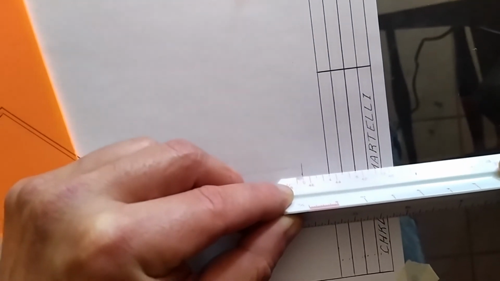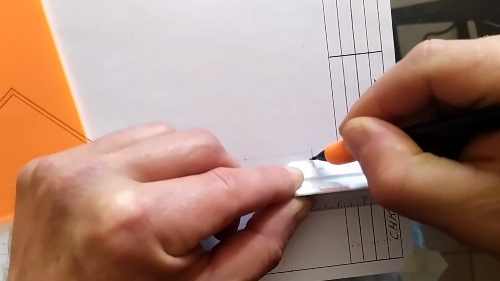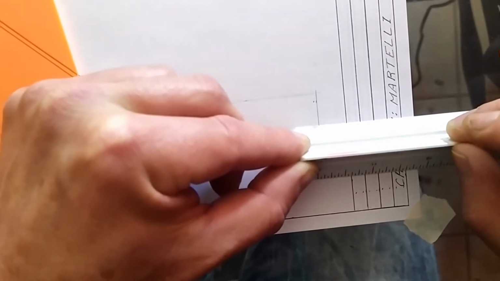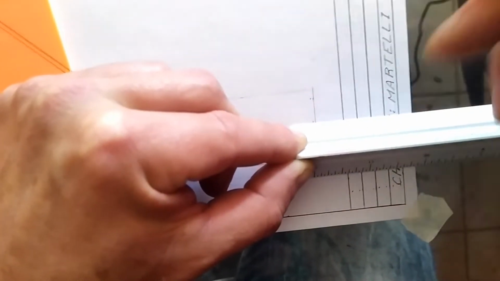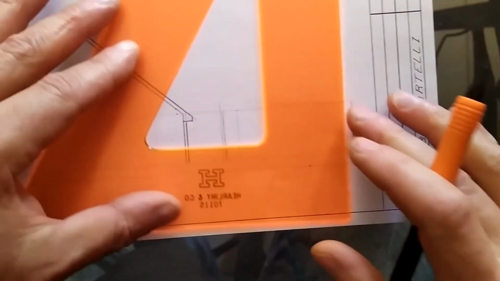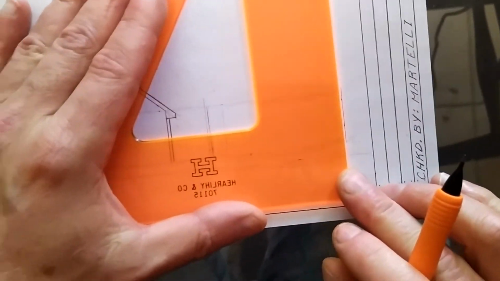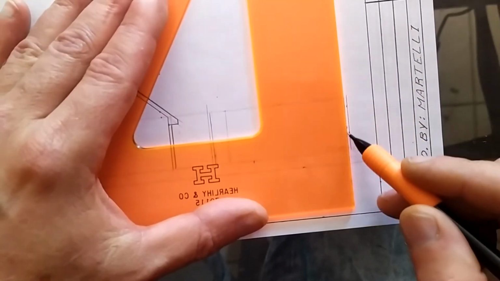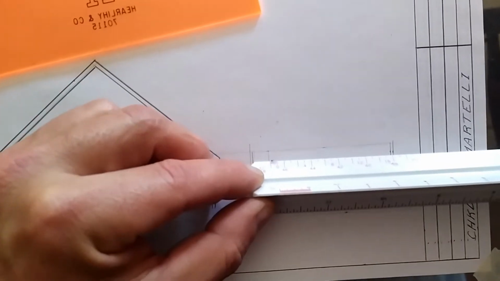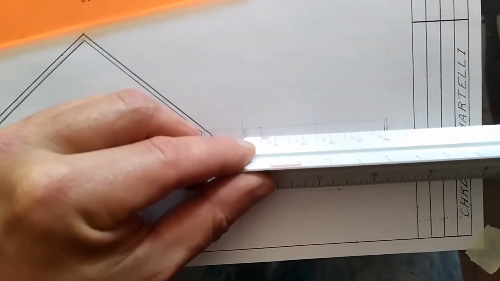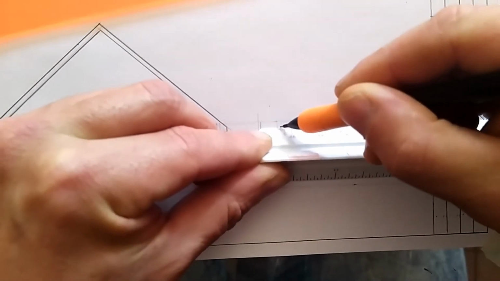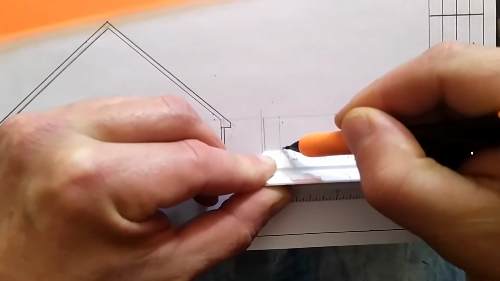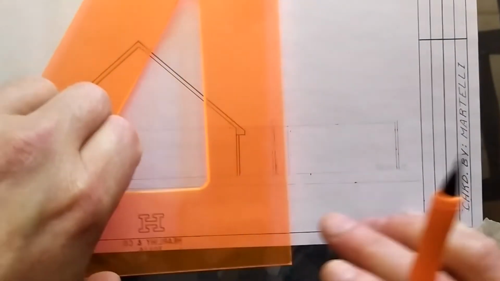I need that 4 inch thick wall thickness. So 4 and 4. Okay. And draw a light line through that. Okay. Fair enough. Same thing on this side. 4 and 4. Okay, draw a light line through there.